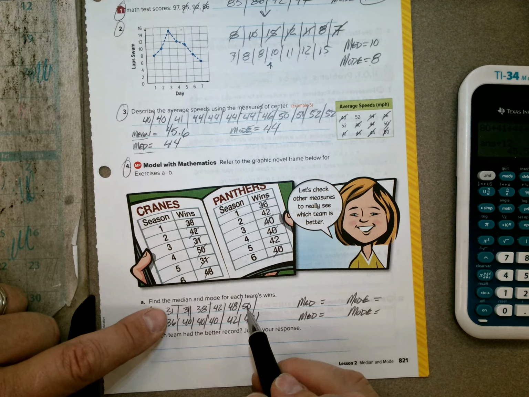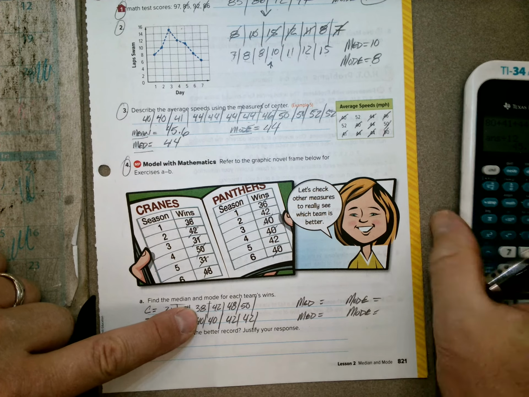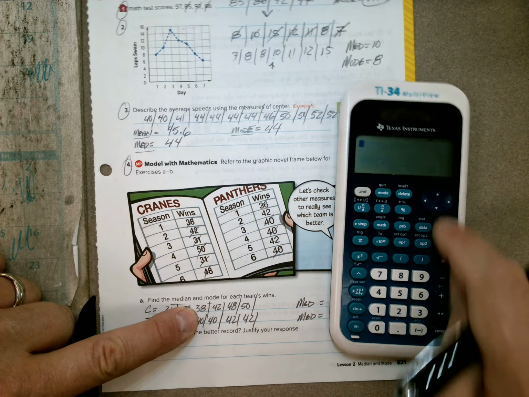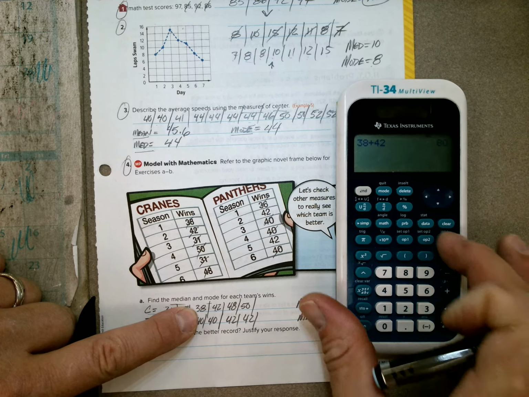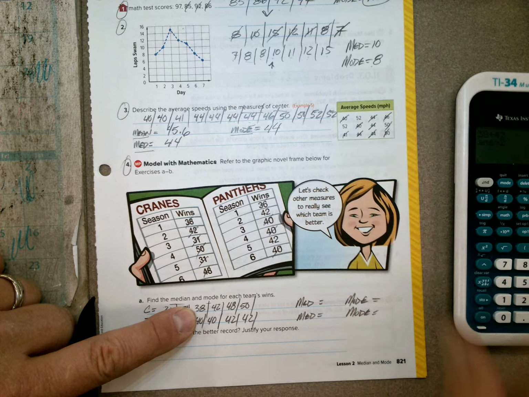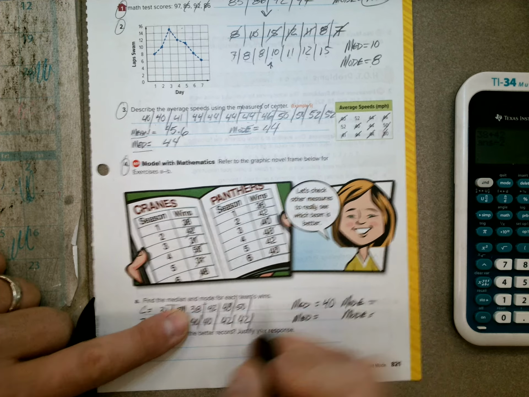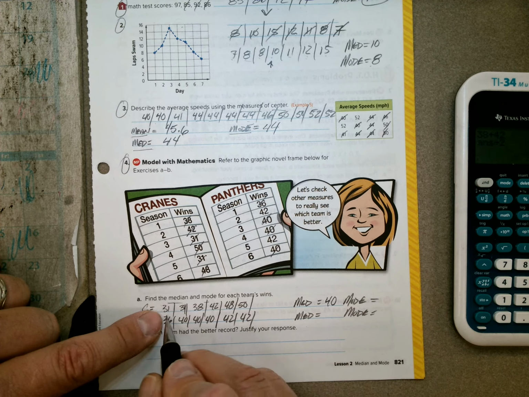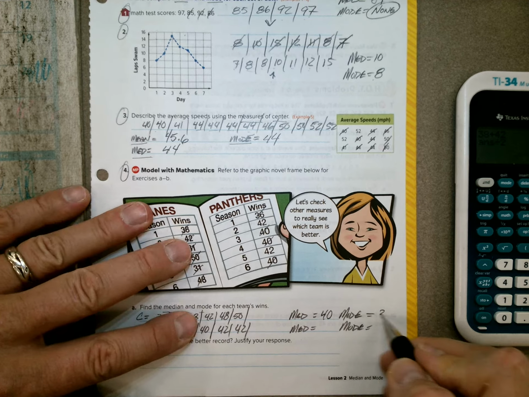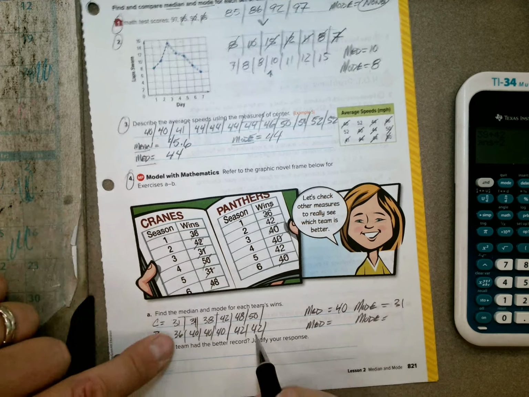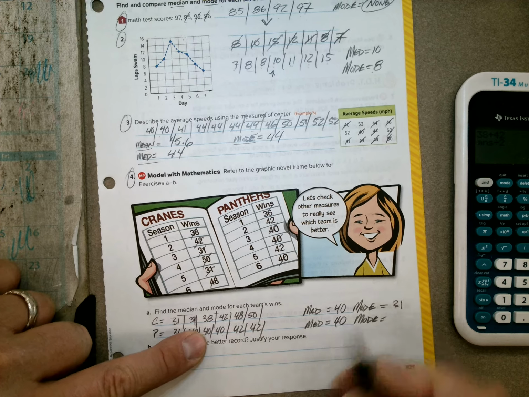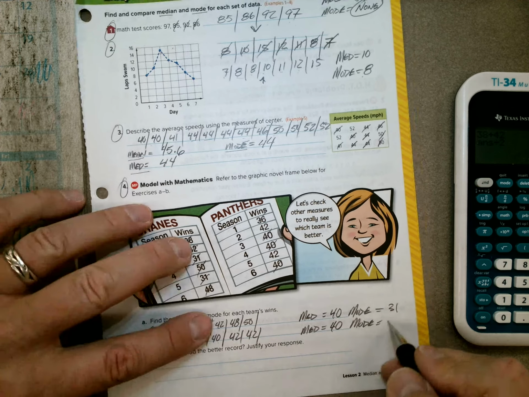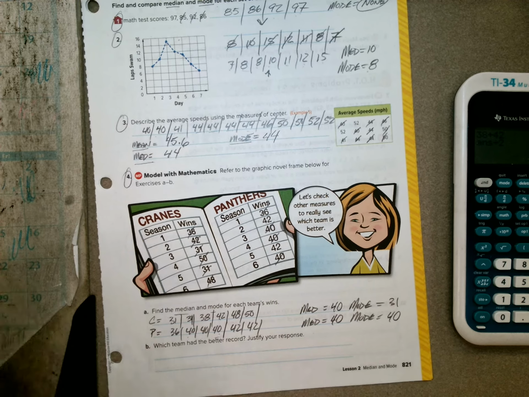All right, median of this set, 38 and 42. So we're going to add those two numbers up. We're going to divide it by 2, and you get 40. 40 is the median here. What number appears the most? 31. That's the mode. Down here, we find that the median is 40 as well, and the mode is 40 because there's 3 of them.